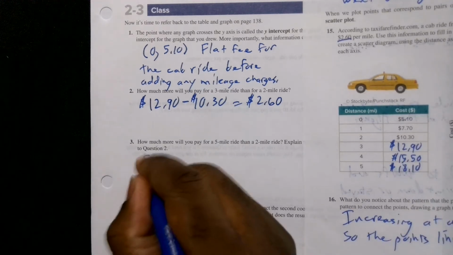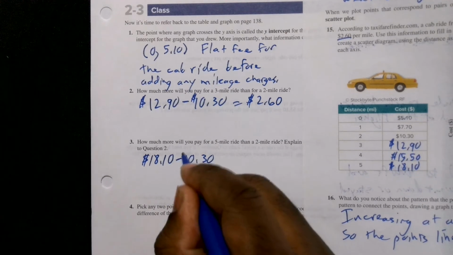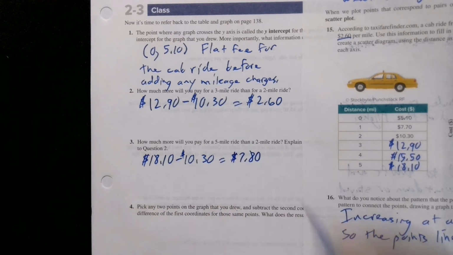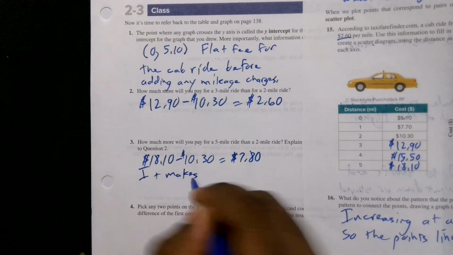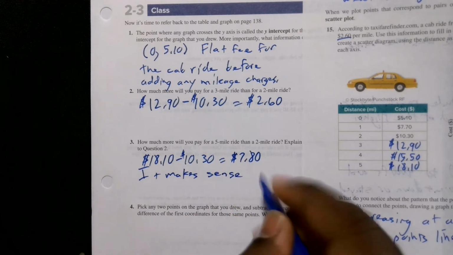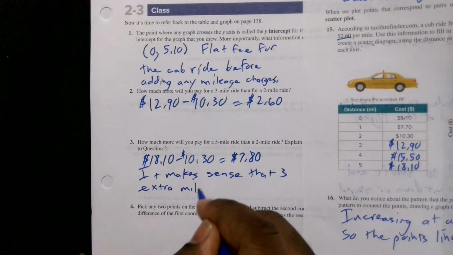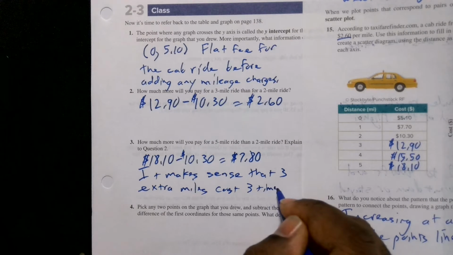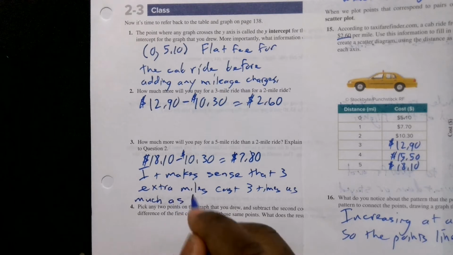The 5-mile ride is $18.10. The 2-mile ride is $10.30. So that would leave us $7.80. There's a 3-mile difference. Now this makes sense, that 3 extra miles cost 3 times as much as 1 extra mile.